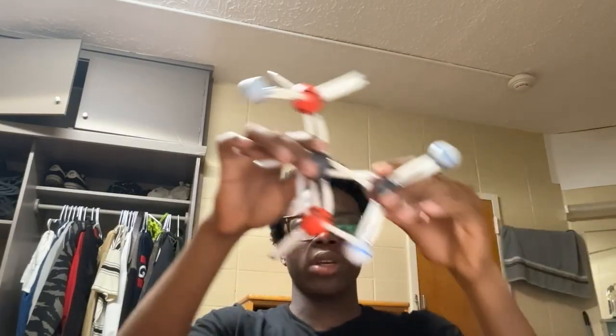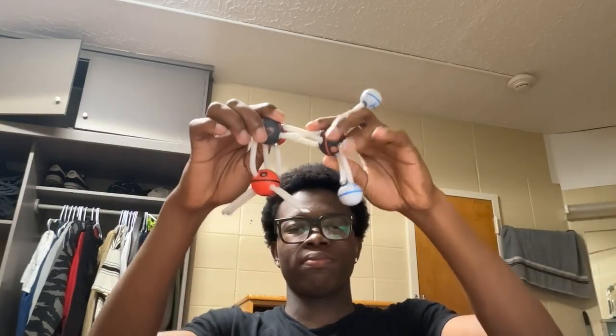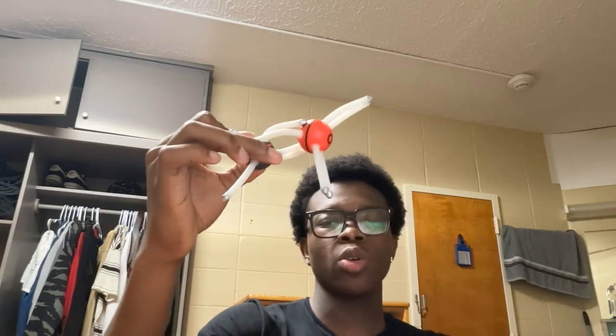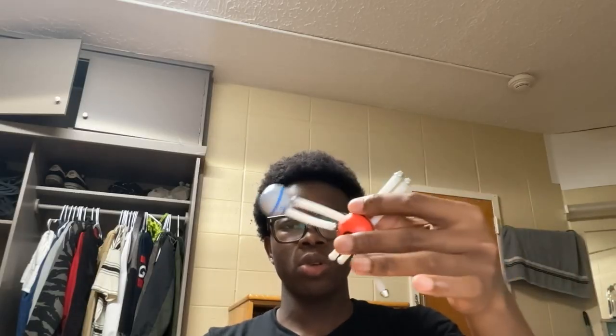The molecule I'm demonstrating to build is ethanoic acid. Ethanoic acid contains the carboxylic acid functional group. The carboxylic acid functional group is made up of a C=O double bond, a carbonyl group, and a hydroxyl group, OH group.